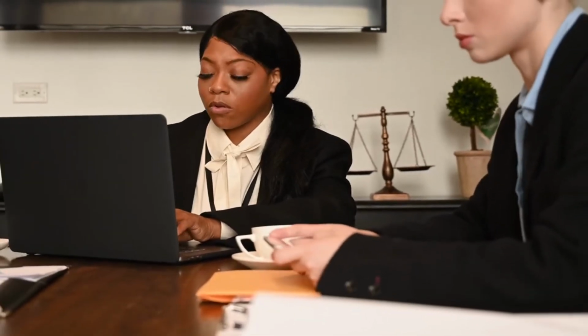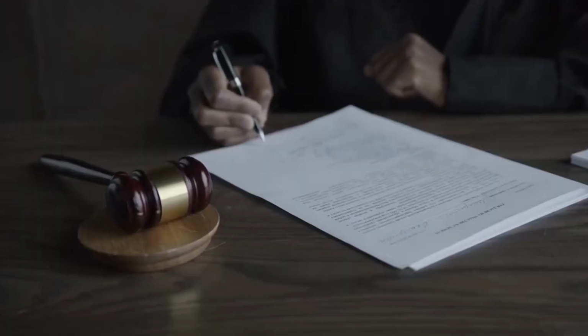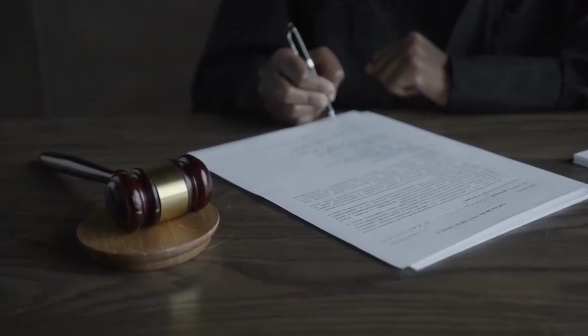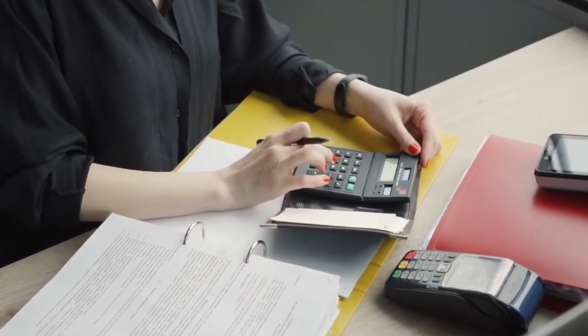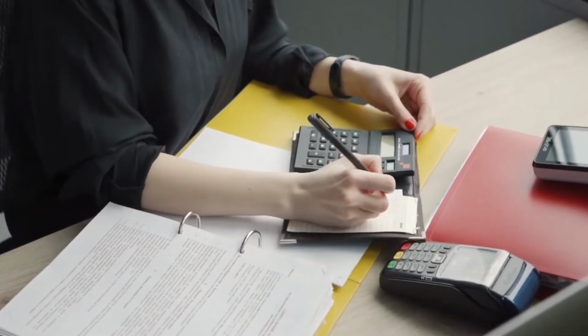6. Establish bylaws. Bylaws are a set of rules that govern the internal operations of your nonprofit. They should cover topics such as the powers and duties of the board of directors, the election and removal of directors, the procedures for conducting meetings, and the financial management of the organization.